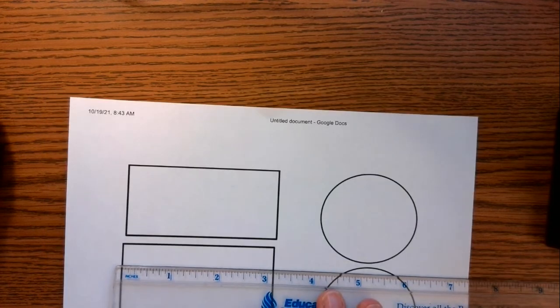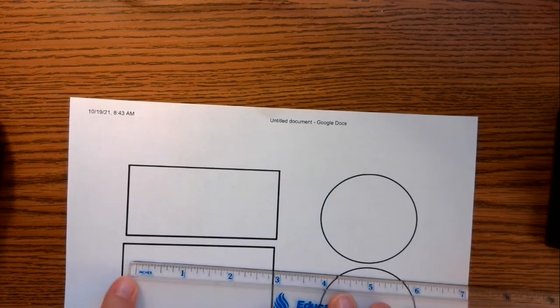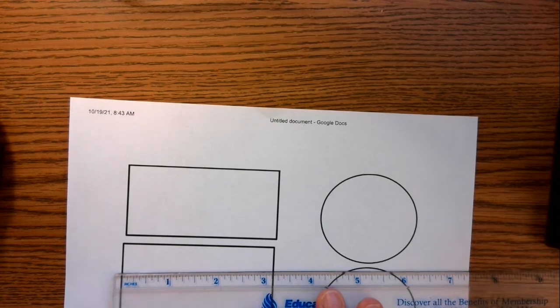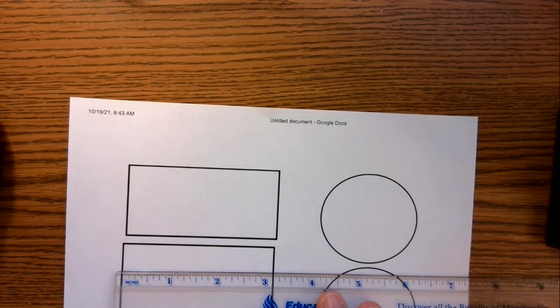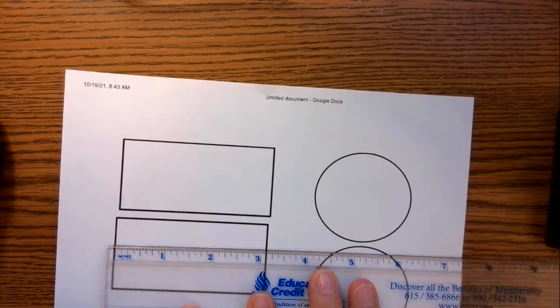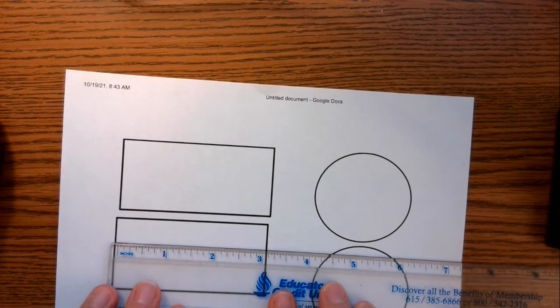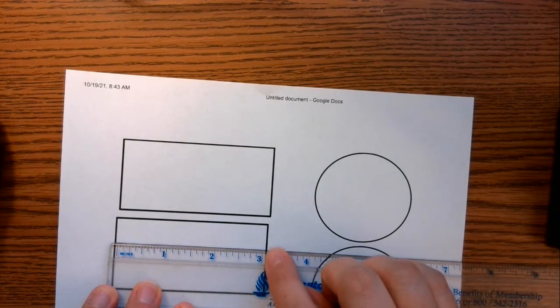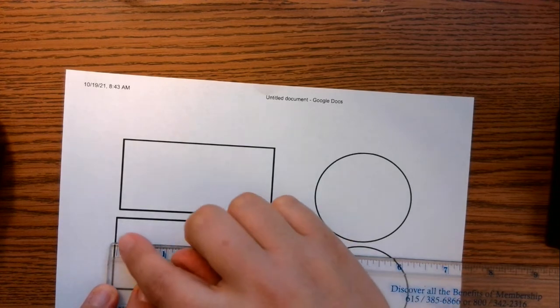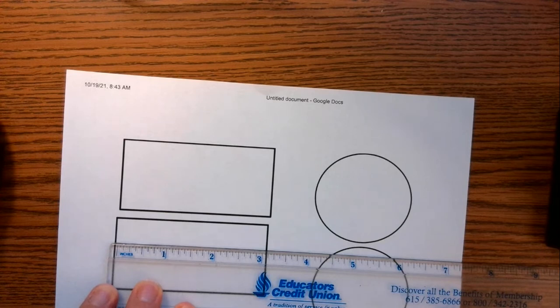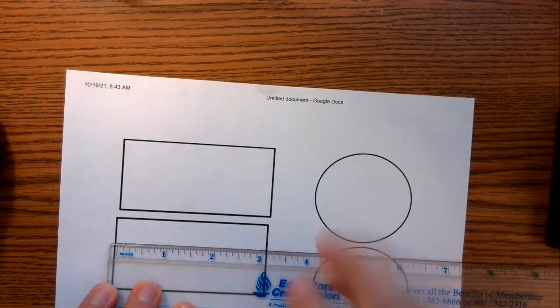You want to take your rectangle and line your ruler up at the 0 mark and measure. Now you can see my rectangle here on the bottom is a little more than 3 inches. So I am going to move this over so there's about the same amount of space by the 3 and the 0, and then I'm going to go right in the middle of that and mark.